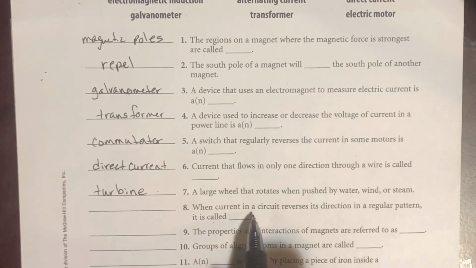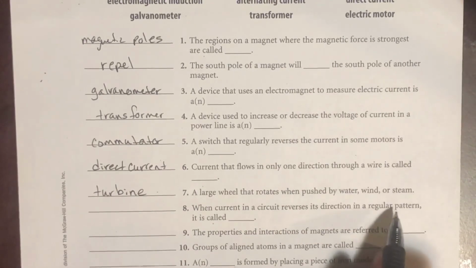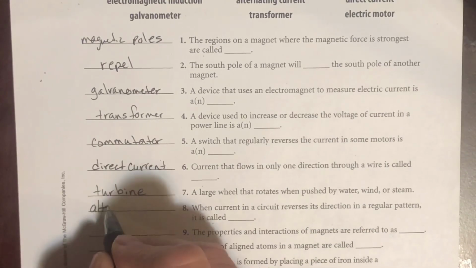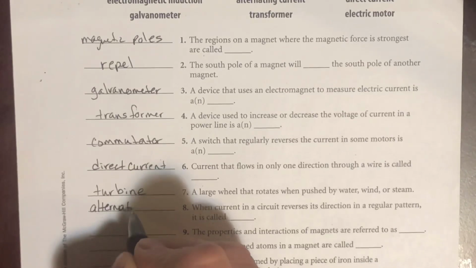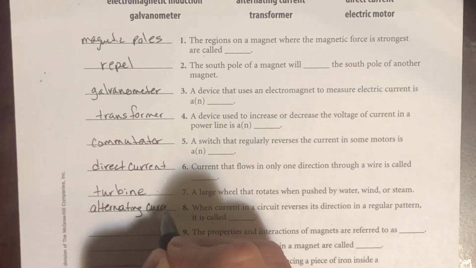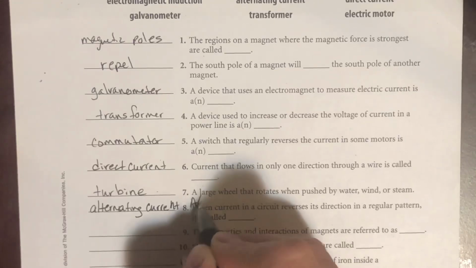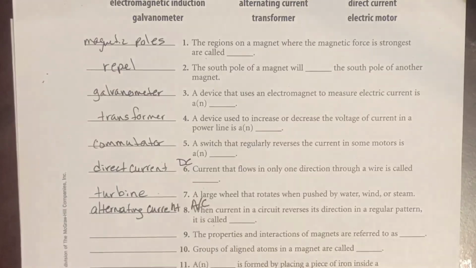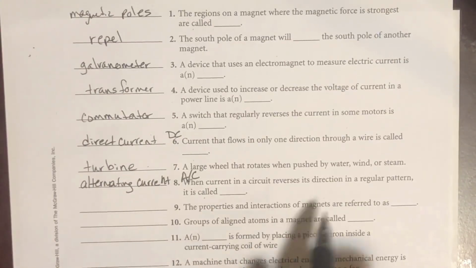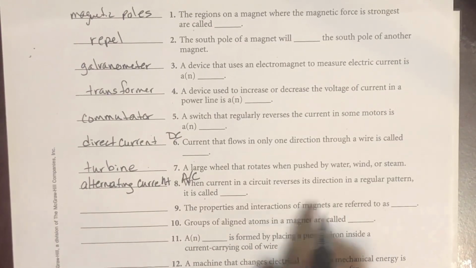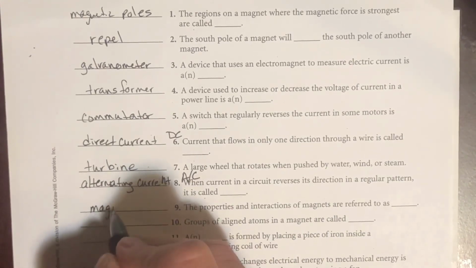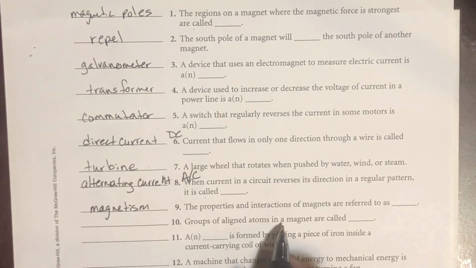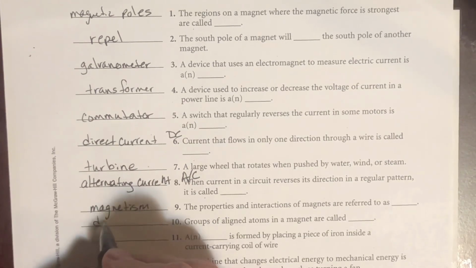When current in a circuit reverses its direction in a regular pattern, it is called alternating current. We also just say that's AC current. Up here, this would be DC current for direct current. The properties and interactions of magnets are referred to as magnetism. The group of aligned atoms in a magnet are called domains.